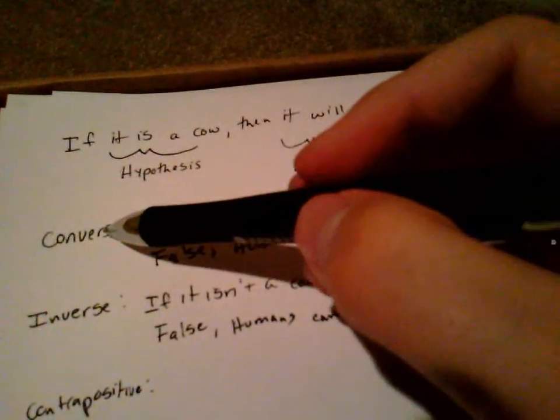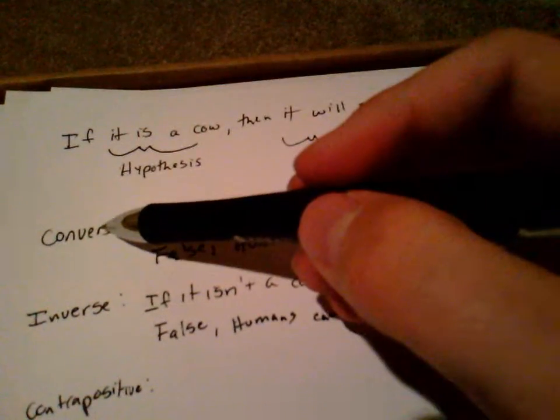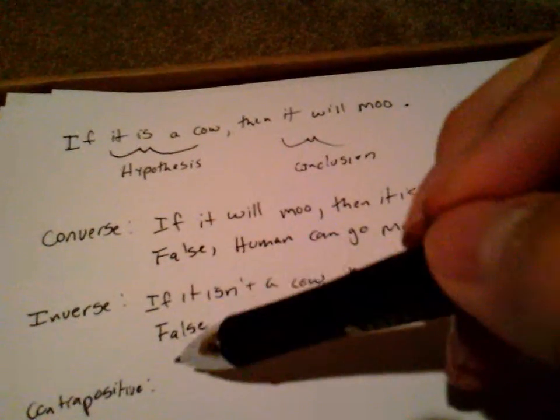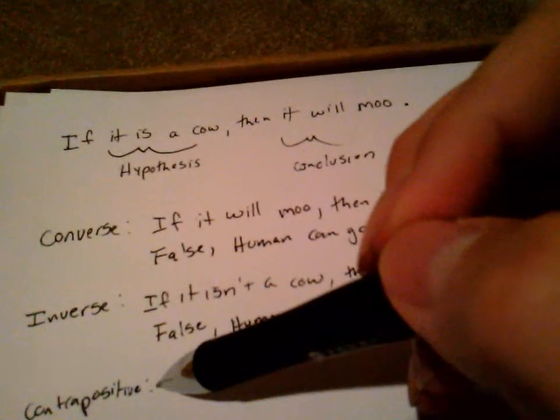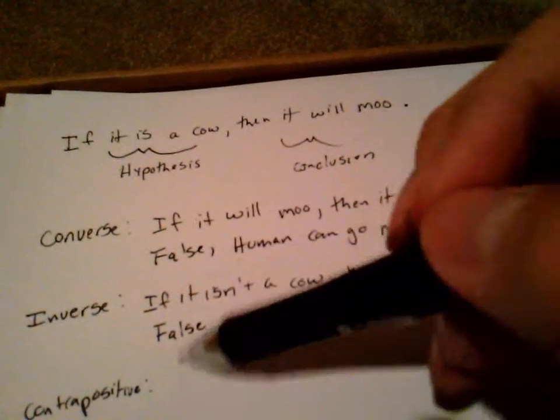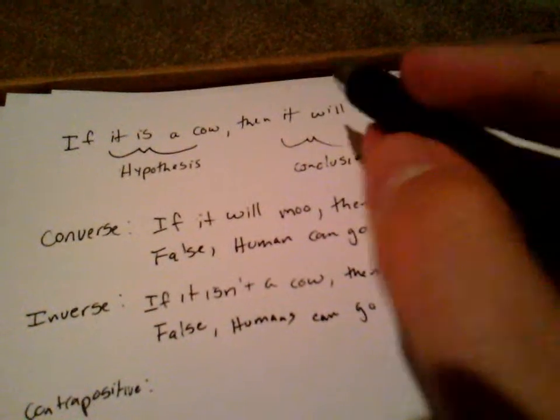It does what both the converse and inverse do. The converse switches it around. The inverse makes it negative. So that's all we're going to do with the contrapositive: switch and make negative. So we're going to switch it, meaning we're going to write this first, but we're going to make it negative.